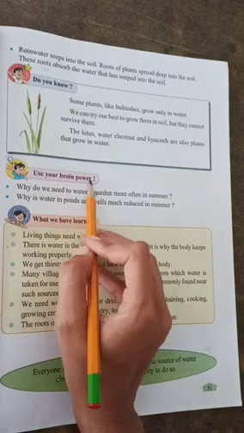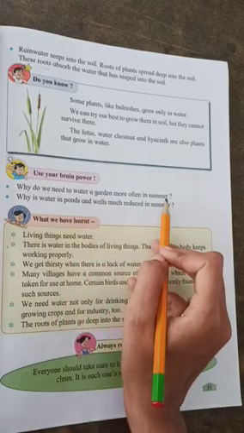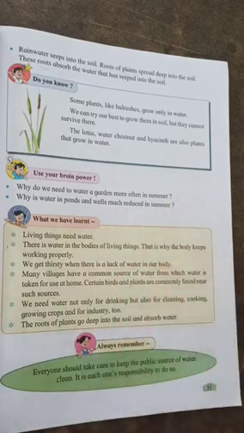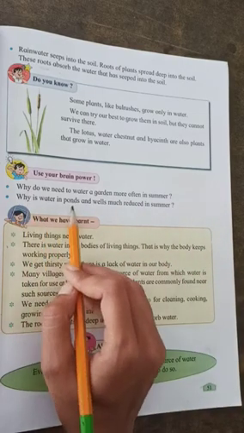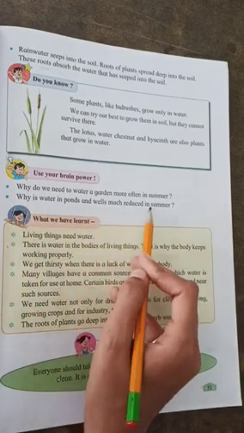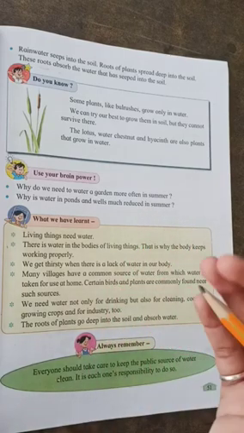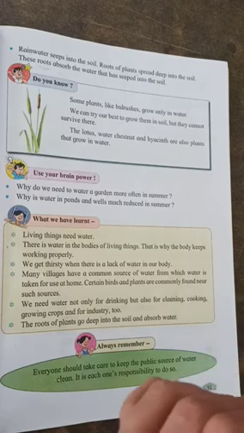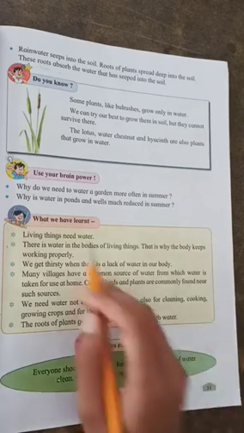Use your brain power. Why do we need to water a garden more often in summer? Why is water in ponds and wells much reduced in summer? You have to think about this.